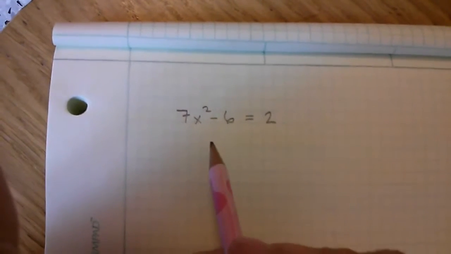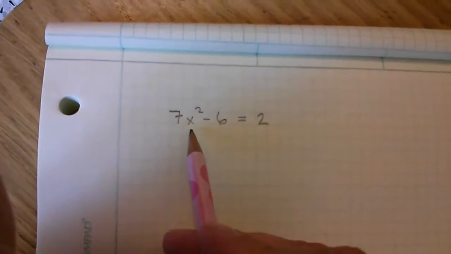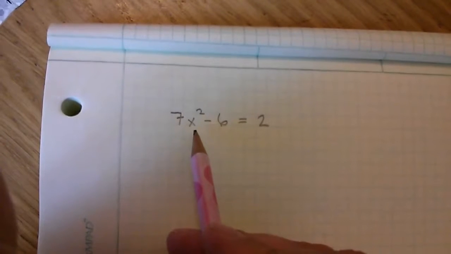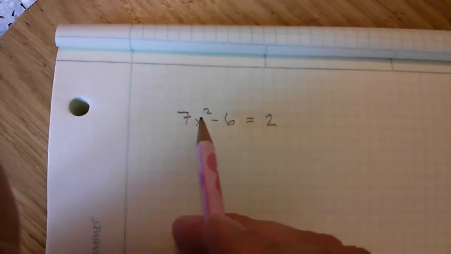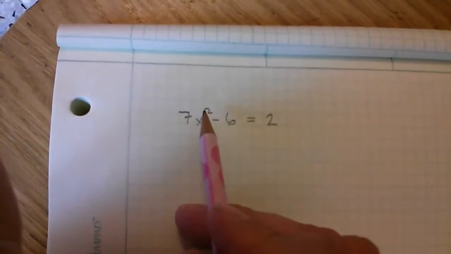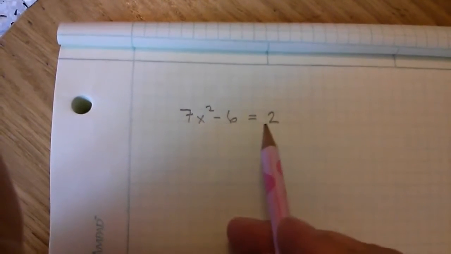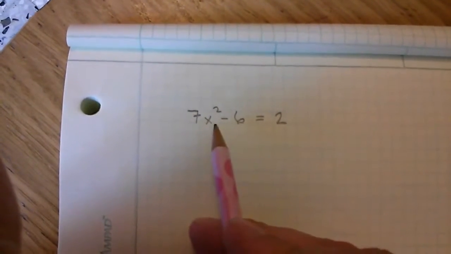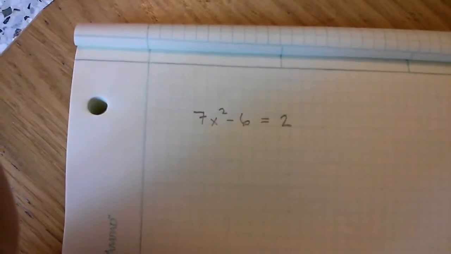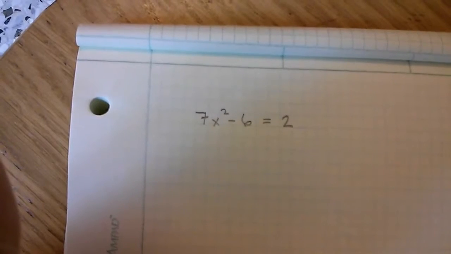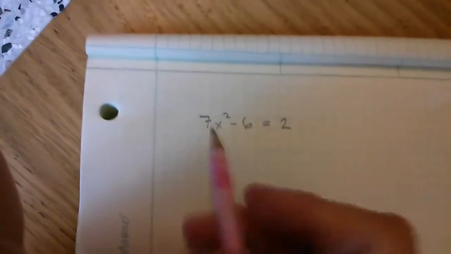Let's solve for x. The method I'm going to use is the square root principle, because I only have one x with the square in it here. There isn't an x here, there isn't an x here. So just using the square root principle is going to make this quite a bit quicker than, say, using the quadratic formula or even factoring.